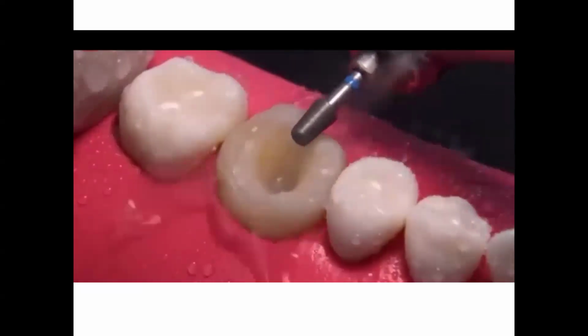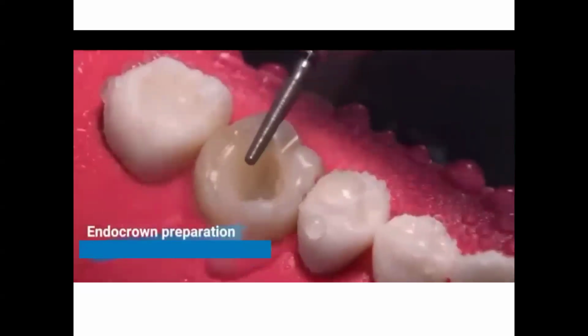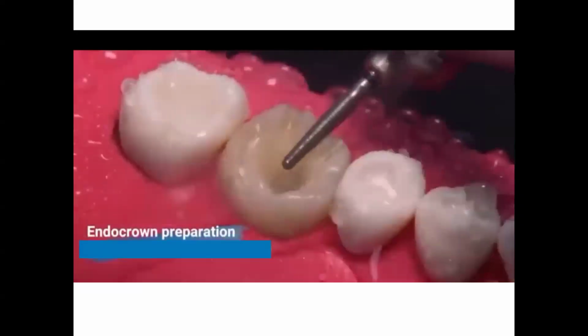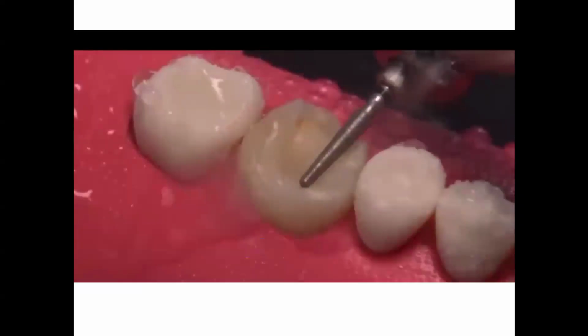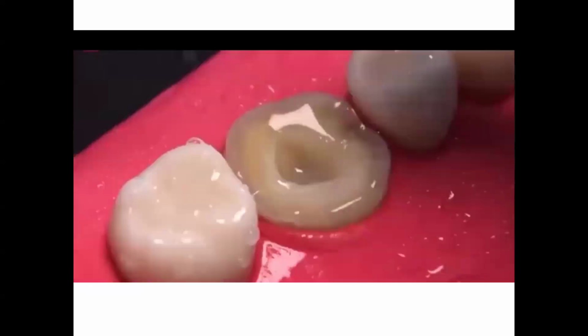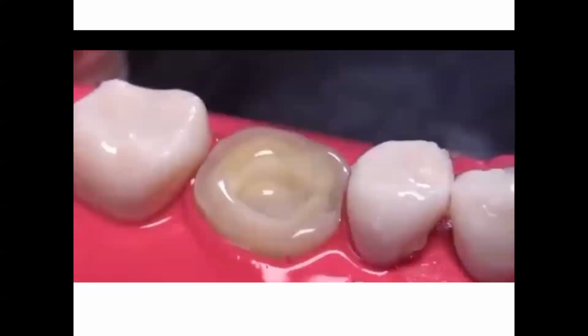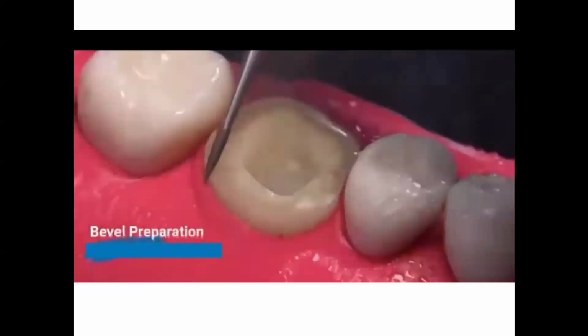This is the preparation part. This is the platform you are going to make when you are doing an endocrown. After that, you are preparing the pulpal area, the pulp chamber area.